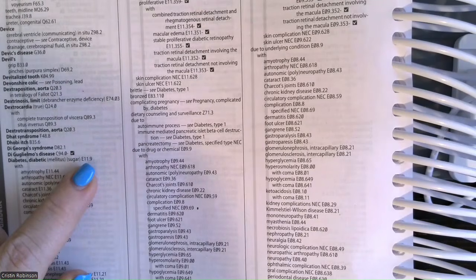So if you are new to coding, you may not know that E11 stands for type 2 diabetes. There are different types of diabetes, including type 1 diabetes, and then there is diabetes that is secondary or due to another condition. But in this particular case, we are looking up the default code for diabetes, and E11.9 is our default code.